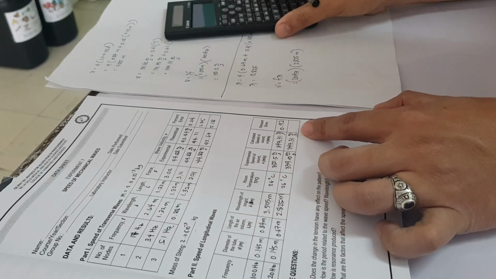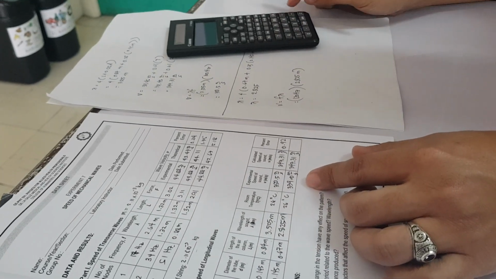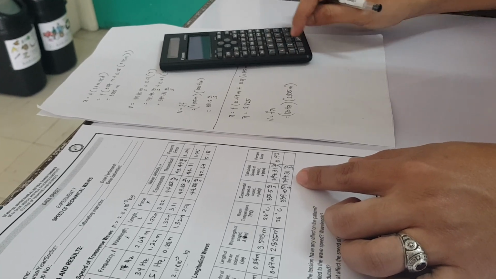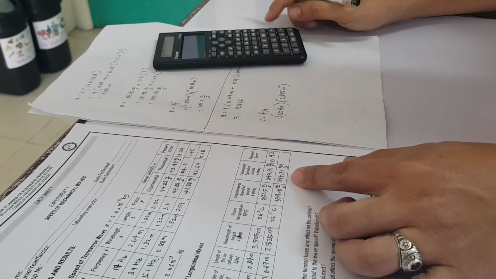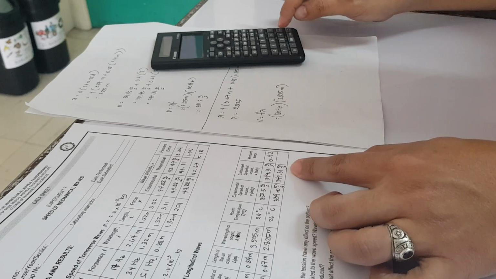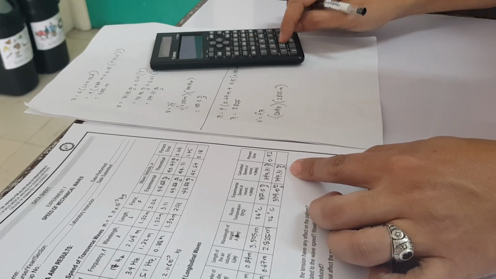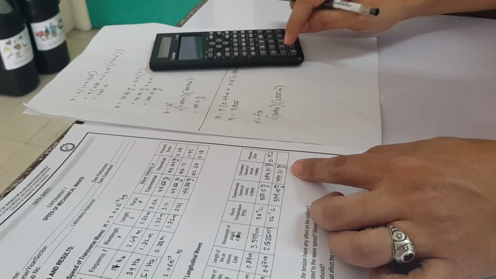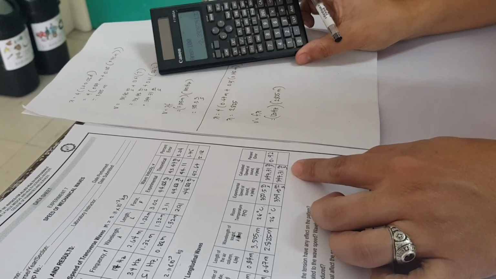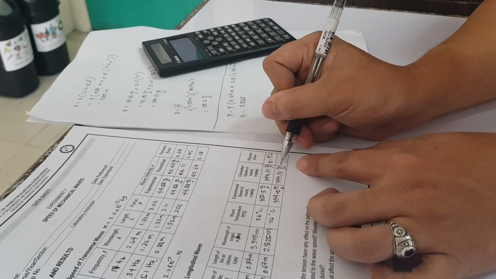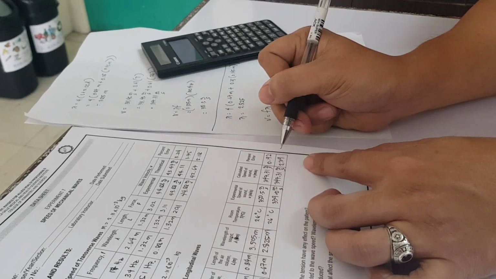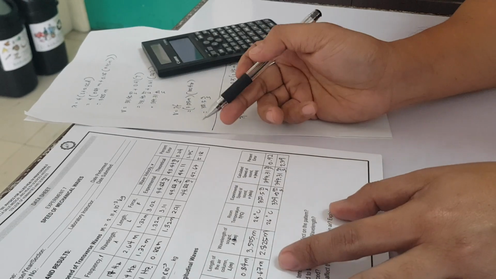Now let's compute for the percent error. 339 minus 347.31 divide by the calculated value, 347.31. Times 100, so the answer is 2.39. So medyo mas mataas yung percent error niya, pero below 10% pa rin naman siya.